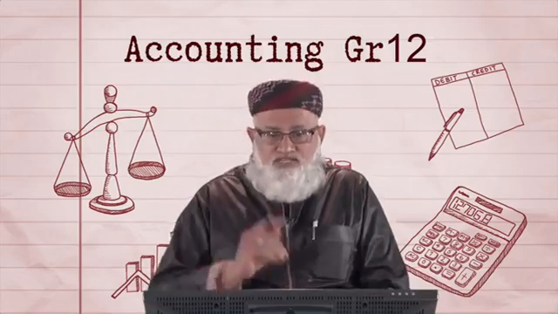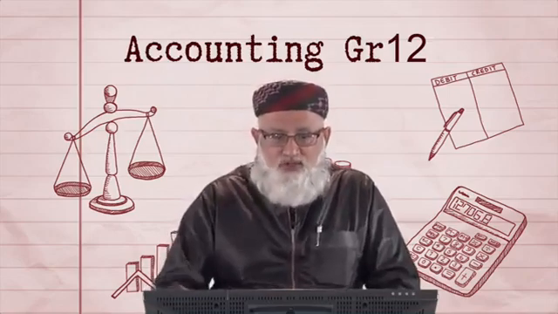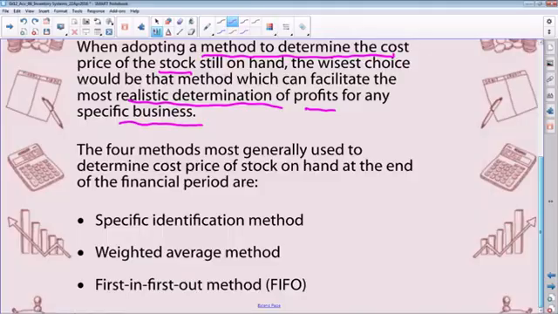So, the first method that we will be dealing with is what we refer to as the specific identification method. Very simple. Let me draw your attention to the following example.